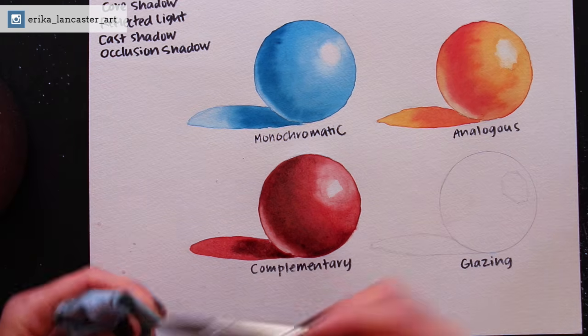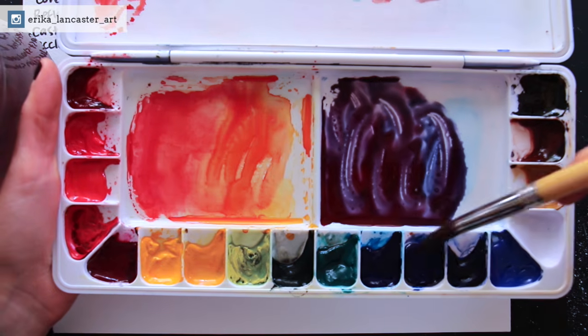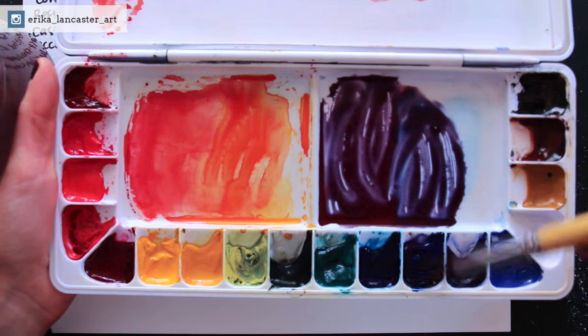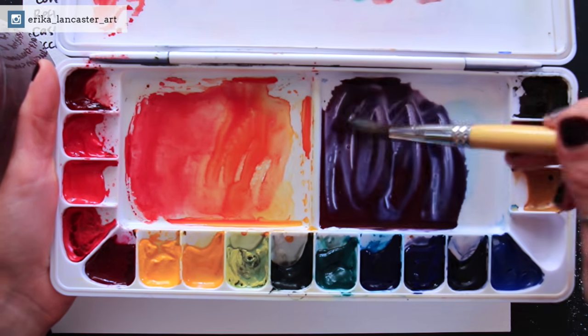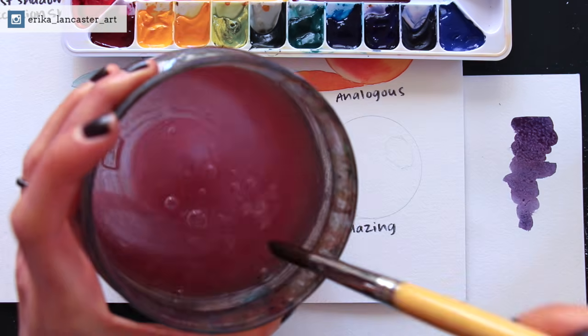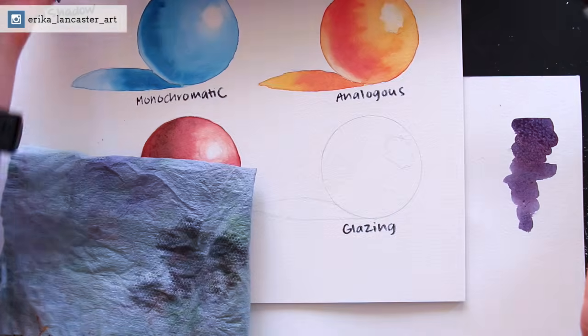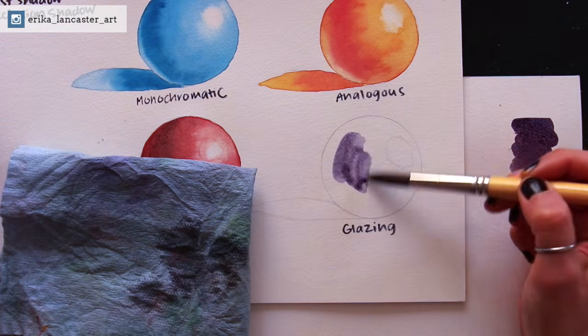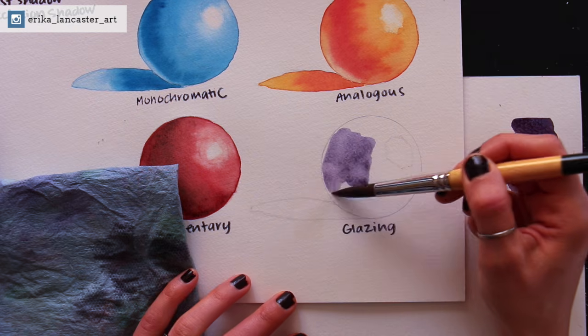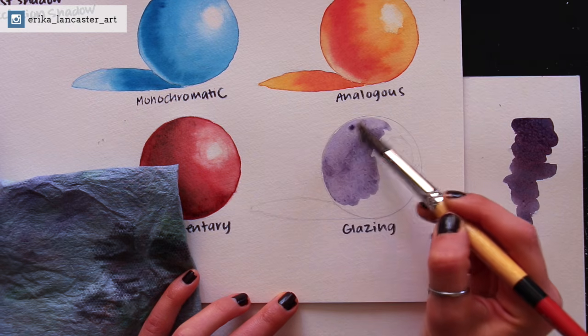And now we're moving into the glazing technique. So I am going to go with a purple, and I create this purple by mixing together ultramarine blue and pyrrole red. For this one, I'm going to keep it simple so that we can focus on practicing the layering, and we're just going to be using one same color. So pick whichever color you'd like. I would recommend though that it is medium to dark once again.